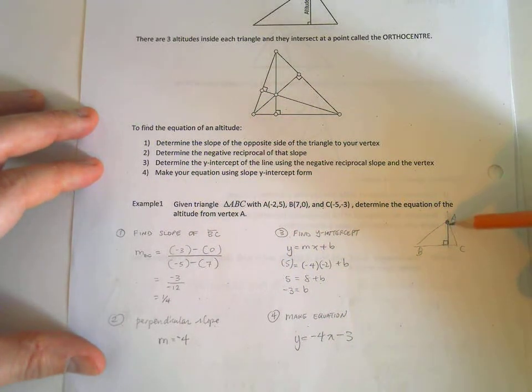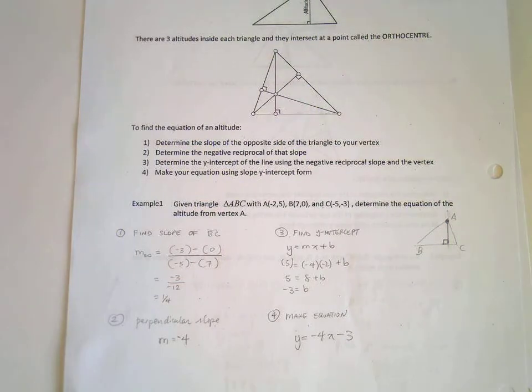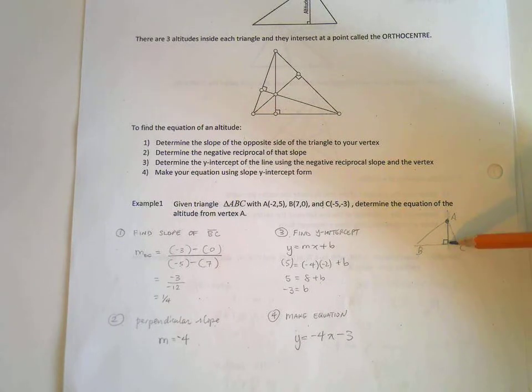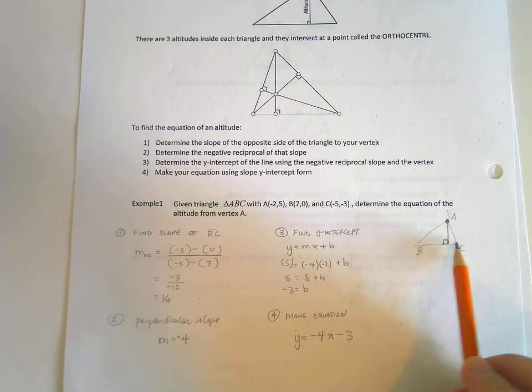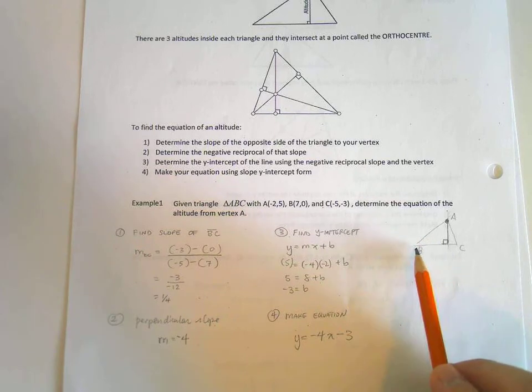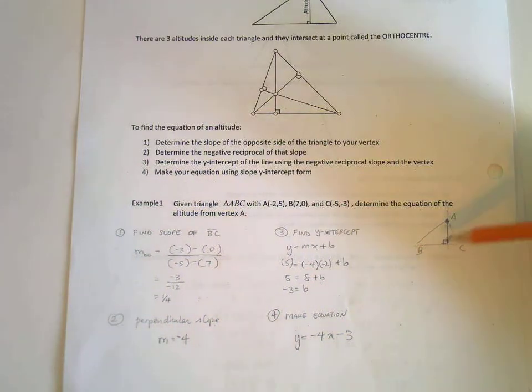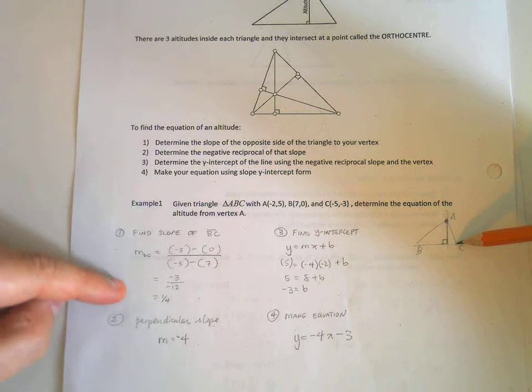And what I am going to need to do, like the other one, is find the slope for this little line segment and the y-intercept. In order to find the slope, since I know it's going to be perpendicular to this side of the triangle, I can find the slope of this side because I know what B and C are, so I can get its slope.